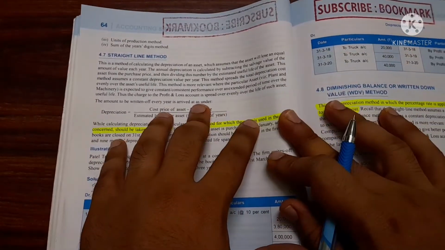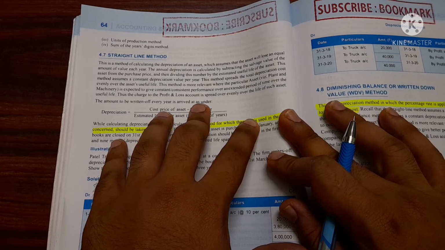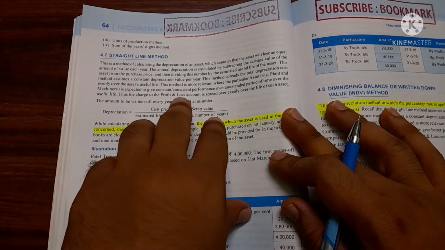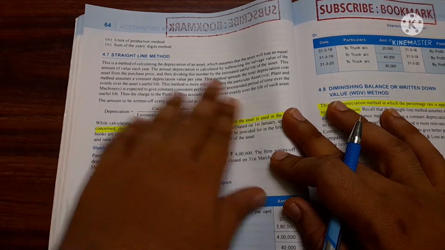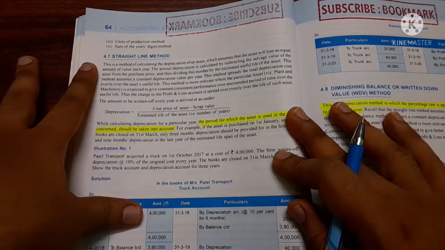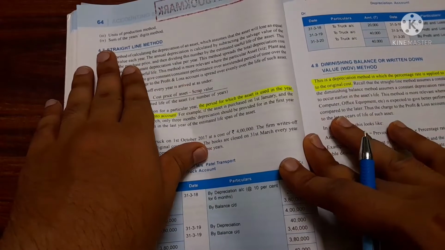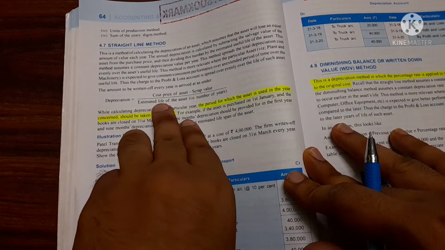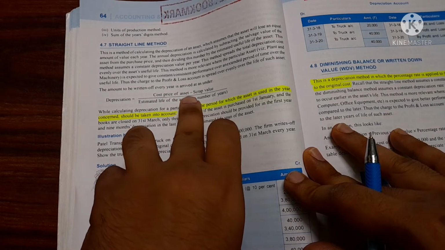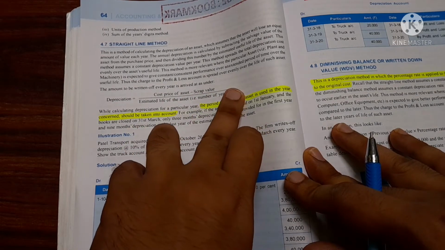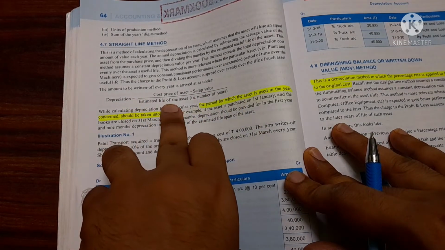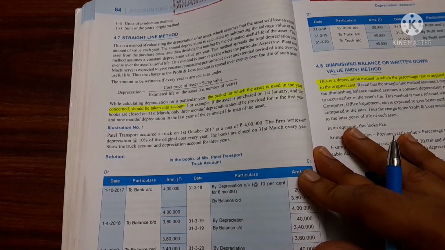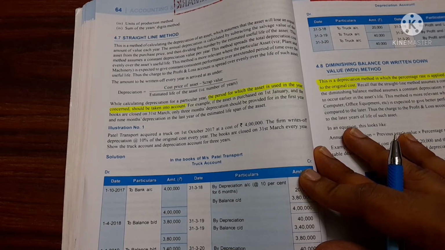Third one, unit of production method. Fourth one, sum of the year digit method. Okay, first we are going to see about straight line method. For straight line method, they have given a formula: depreciation equals cost price of asset minus scrap value, divided by estimated life of the asset.